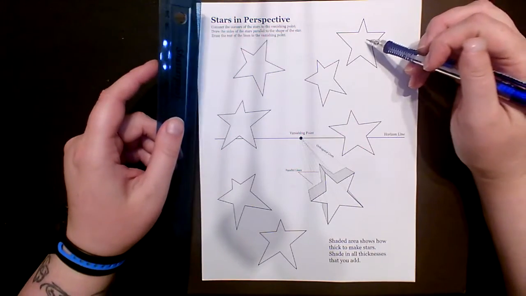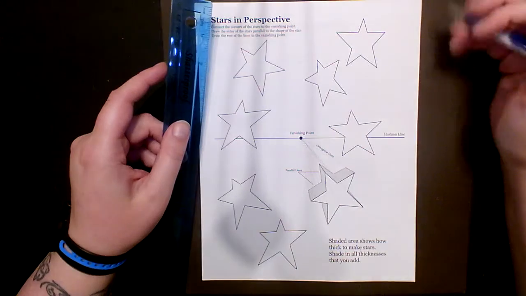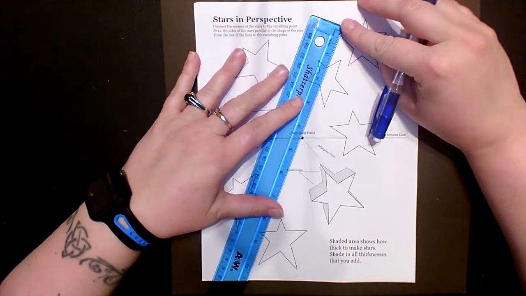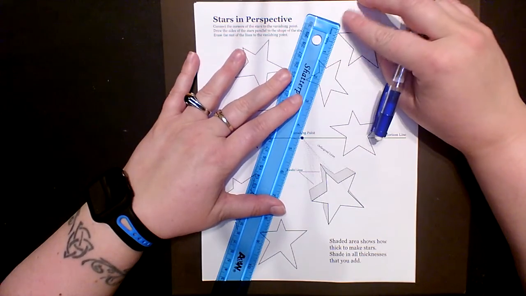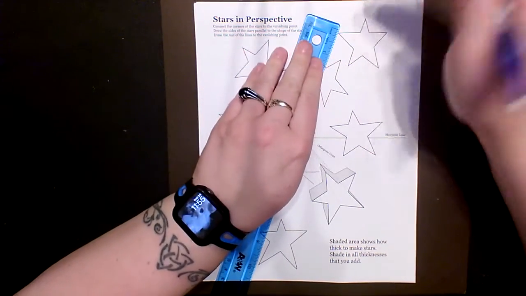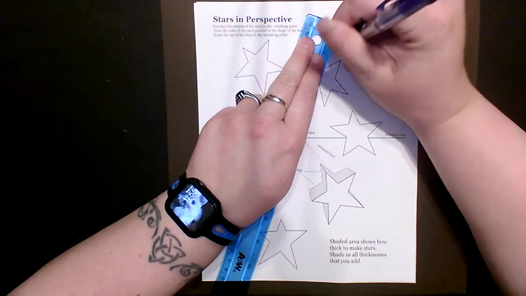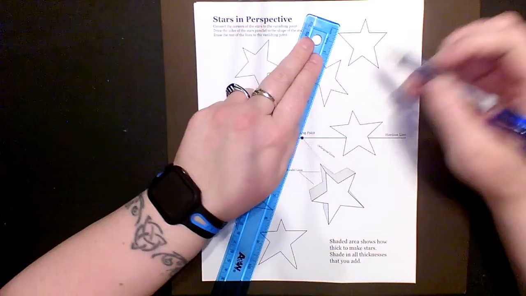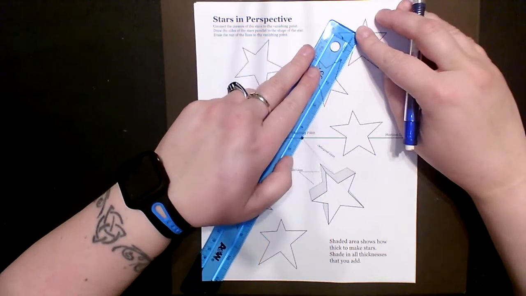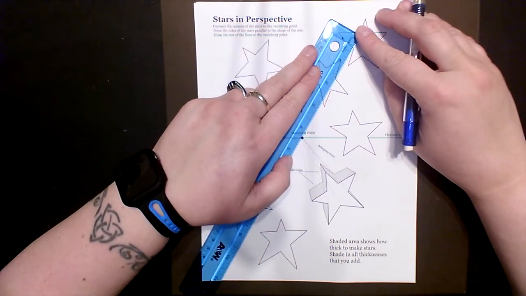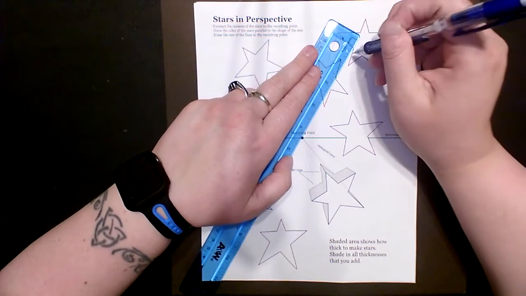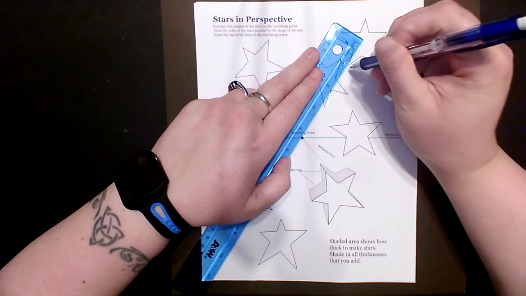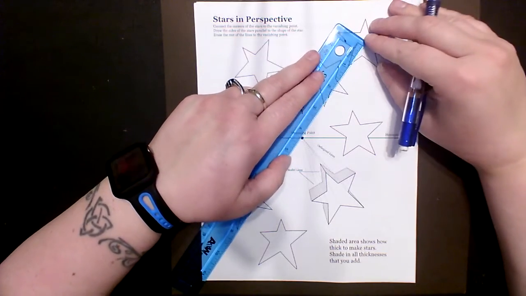So I'm going to start up here at the top and just kind of work my way down through all of these stars. The first step, connect the corners of the stars to the vanishing point. Now remember, I need to make sure that my ruler lines from here to my vanishing point. So I'm just going to keep going until I get all of these points drawn here.